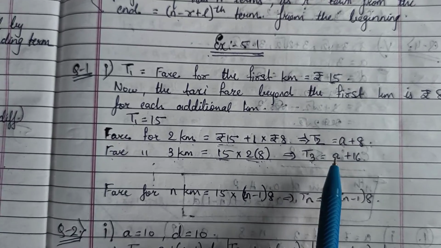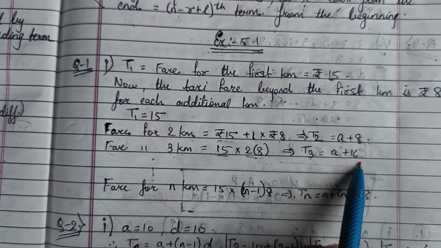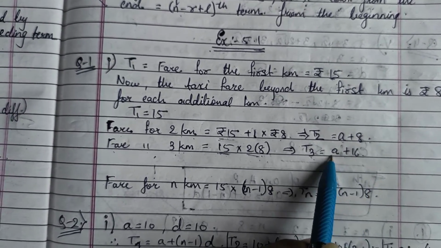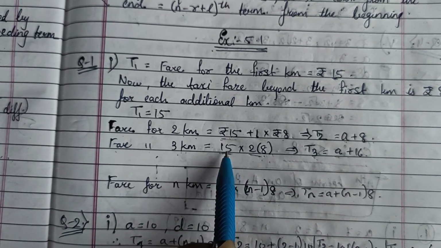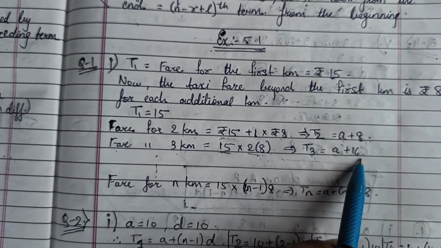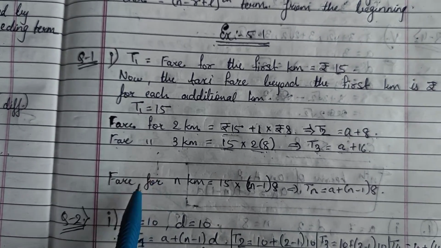Your T3 will be A plus 16. Now see, this is A plus 16. Why am I writing A here? Because A is again your first term, that is 15. So it will be A plus 16. And this way you have to find it for n terms.